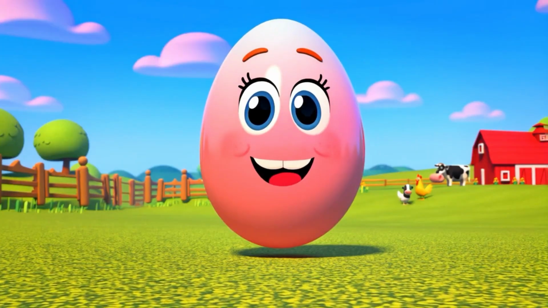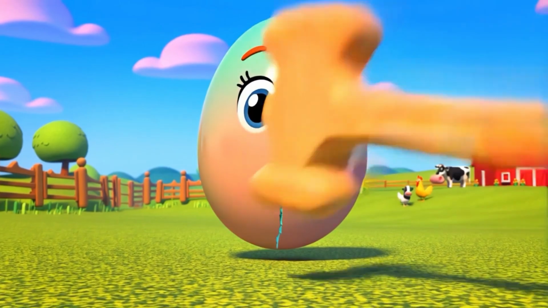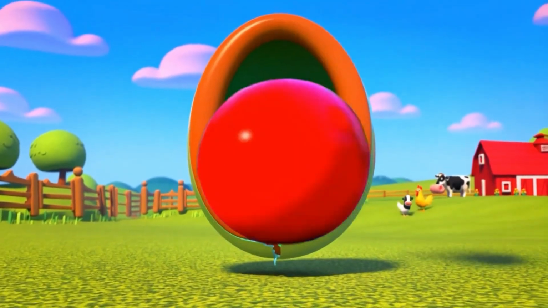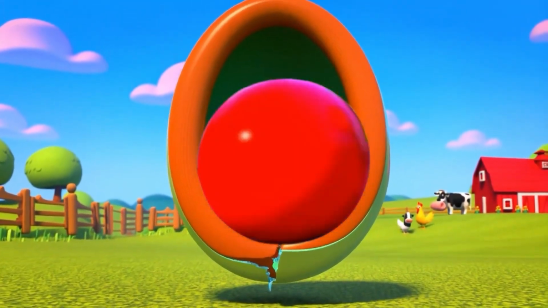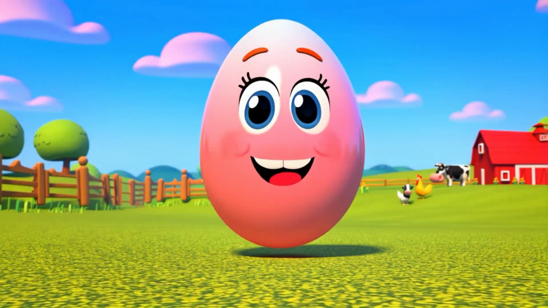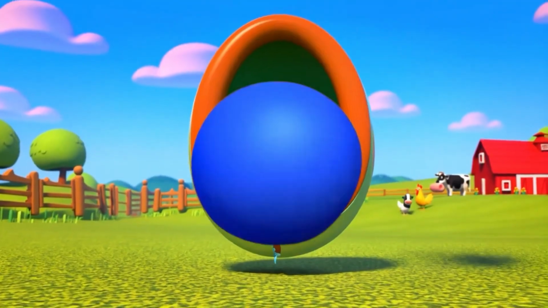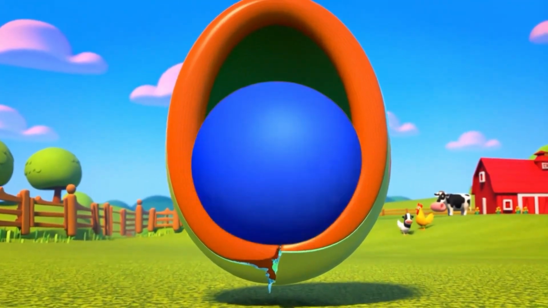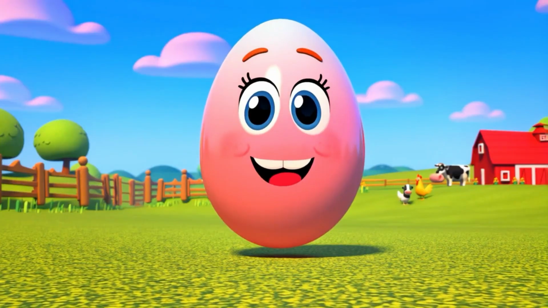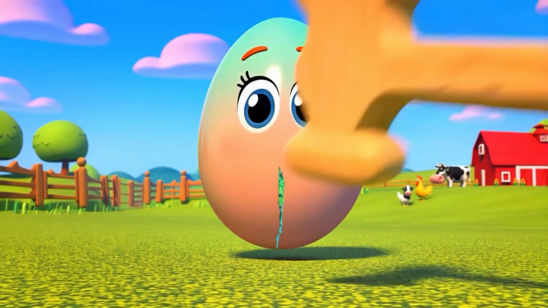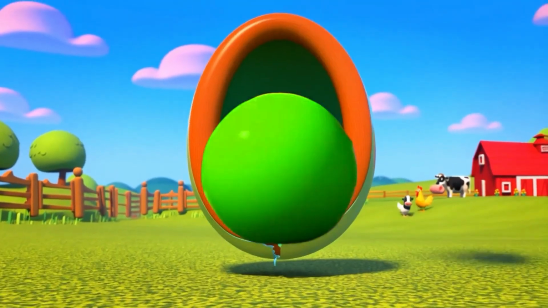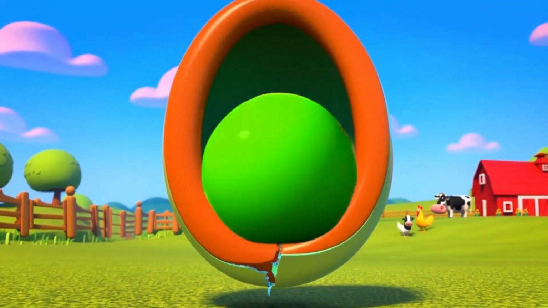Let's see what color the ball is in this egg. Oh yes, a red ball is in this little egg. Let's see what color the ball is in this egg. Oh yes, a blue ball is in this little egg. Let's see what color the ball is in this egg. Oh yes, a green ball is in this little egg.